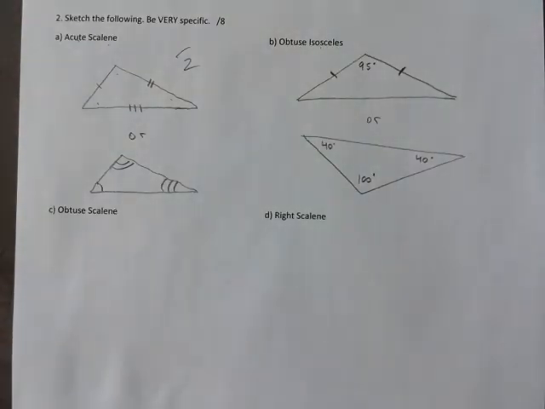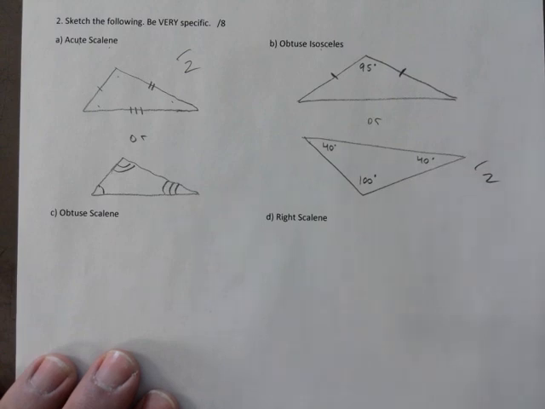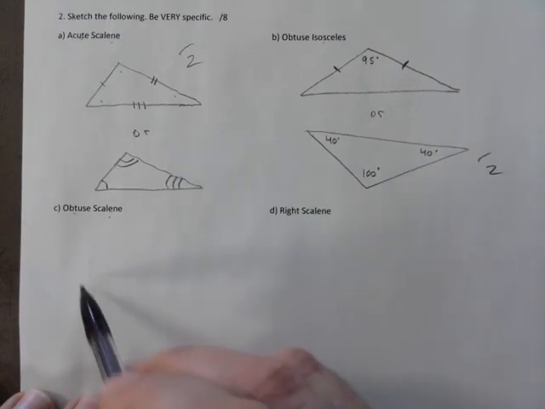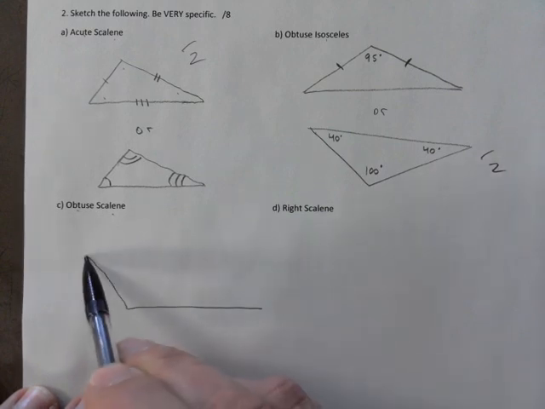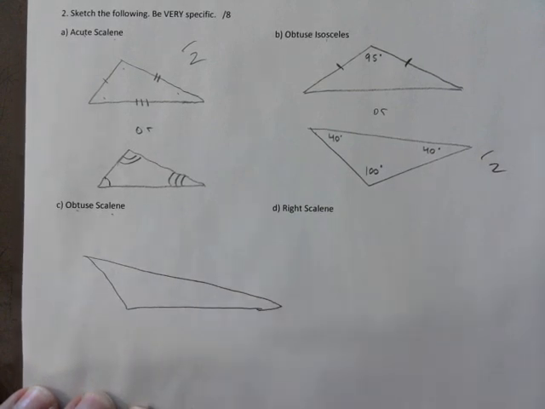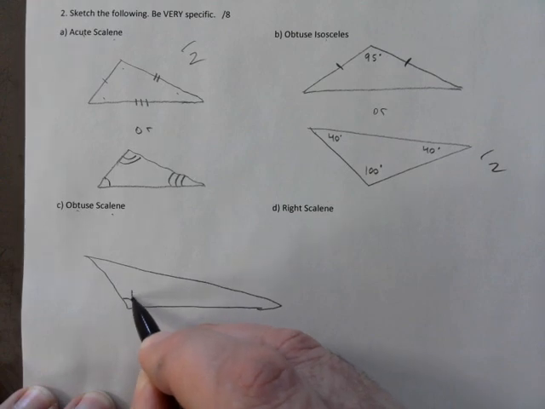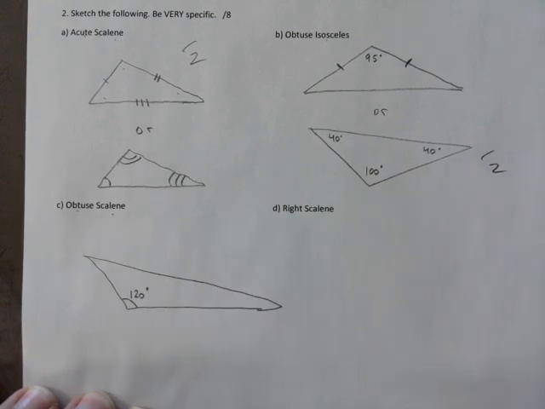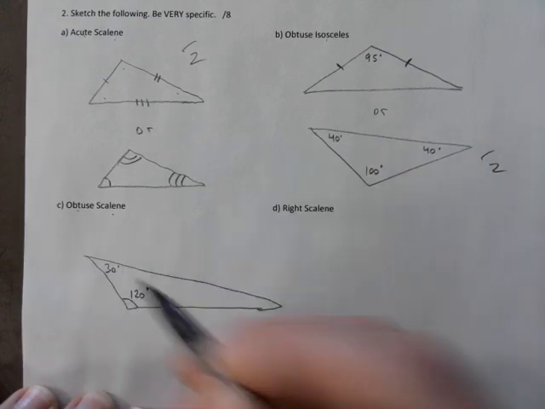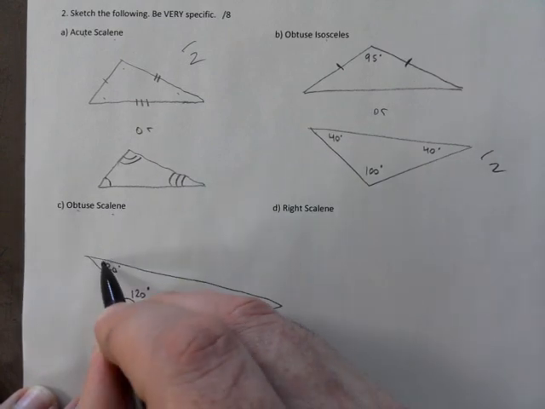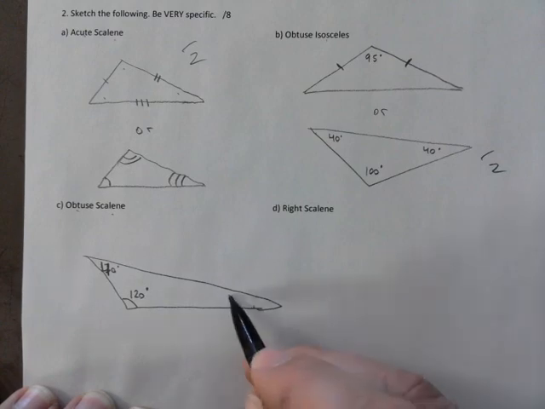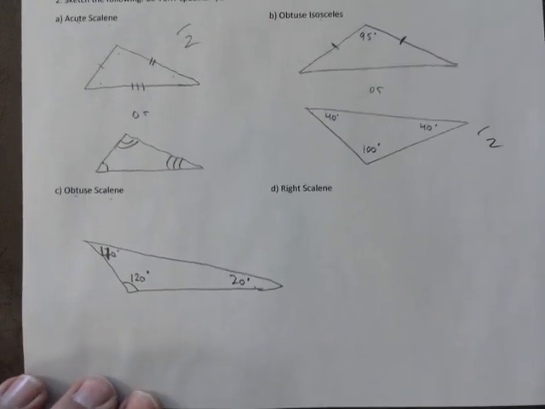Okay, 2 marks for that one as well. So every one is 2 on that one. Obtuse scalene. So there you have to make it a little different. You can make an off-centered roof. This would be, let's say, 120 here. This is 30. Oh, no. If this is 30, then this has to be 30 as well. So we're going to make that 40 and this 20 or something like that. Okay.